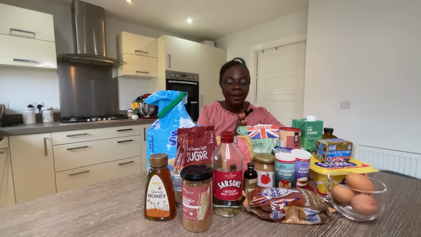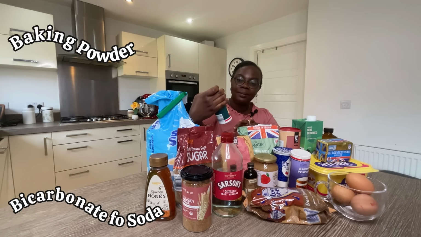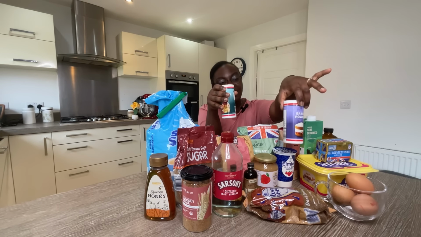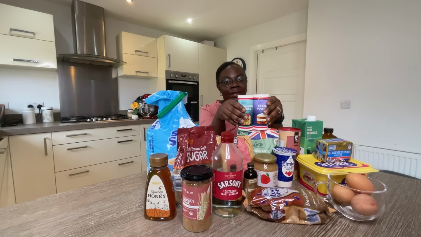Now we're going to talk about leavening agents, and the commonest leavening agents that we use for baking are your bicarbonate of soda and your baking powder. These are the two commonest leavening agents.